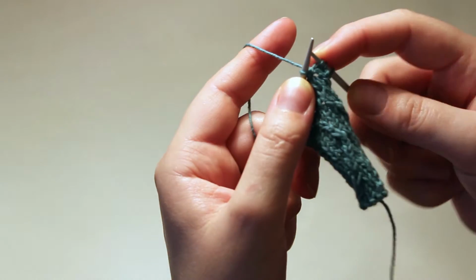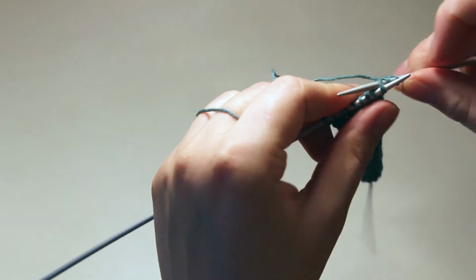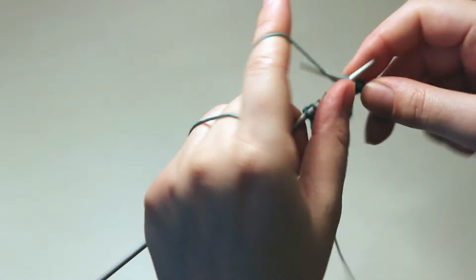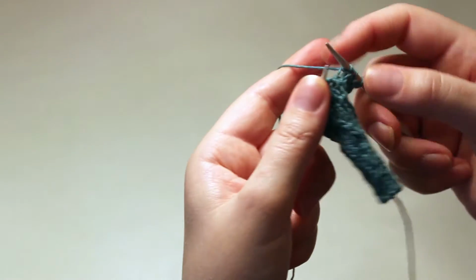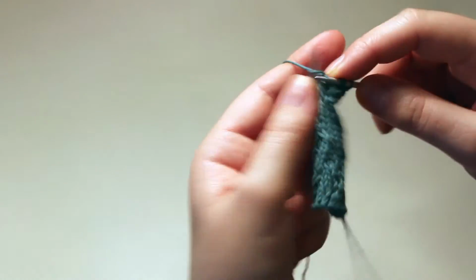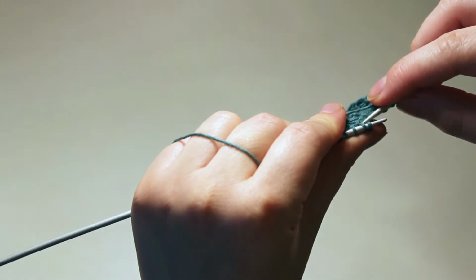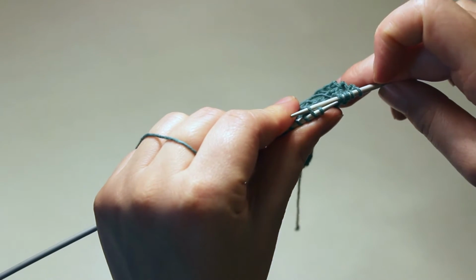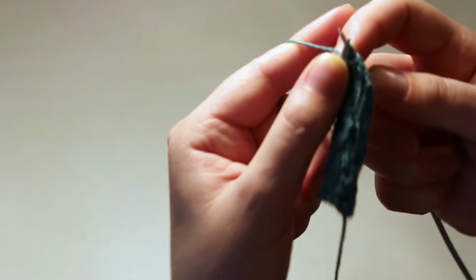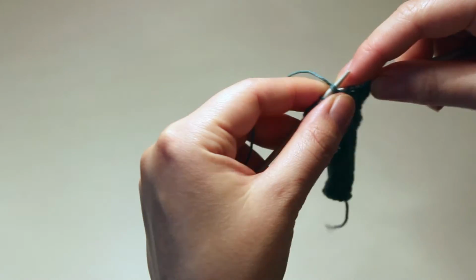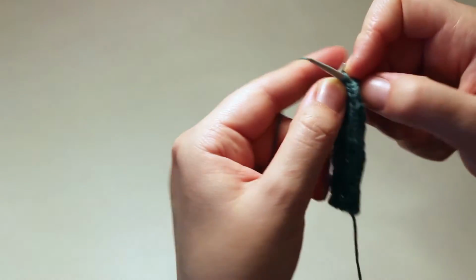And knit that first. And then you will go into both of the stitches and knit those two together. And let me just show you that again, because I find that quite challenging, to be honest. You go into the back of the second stitch and you knit it. And then you go into the back of both of the stitches that you want to twist and you knit those two together.